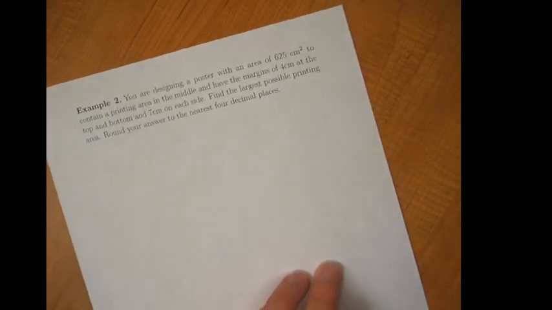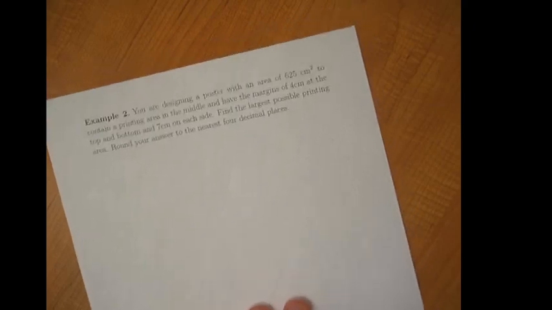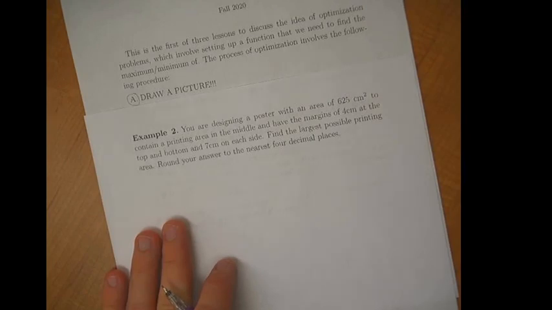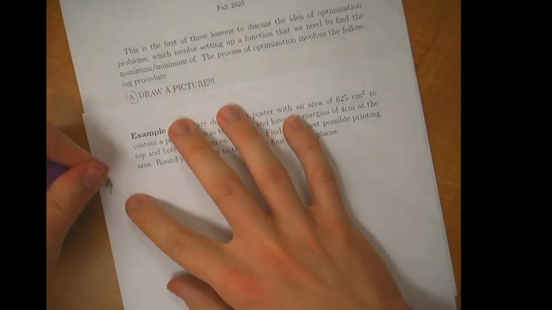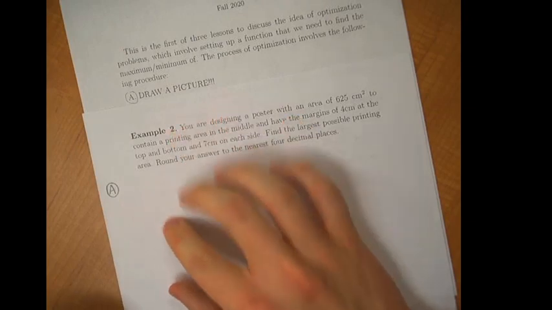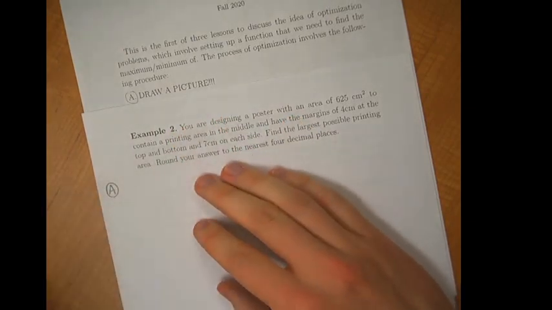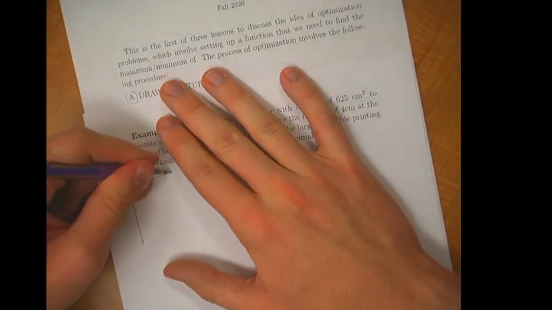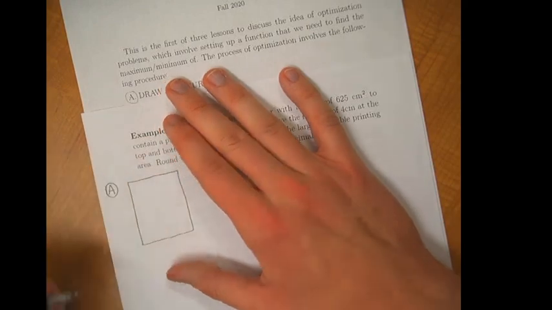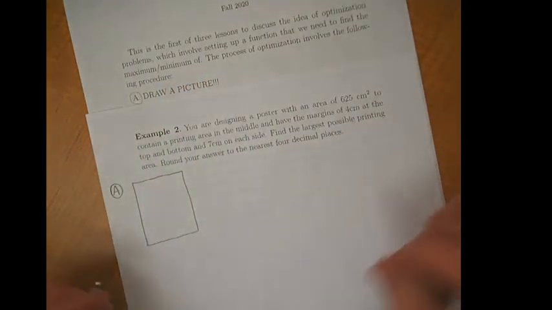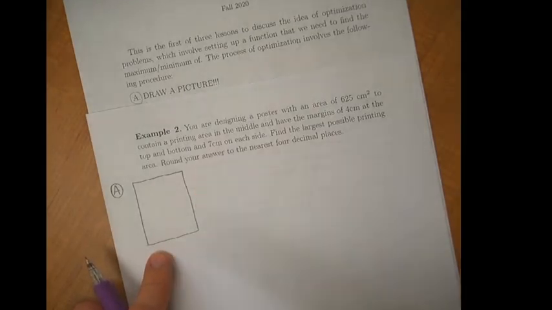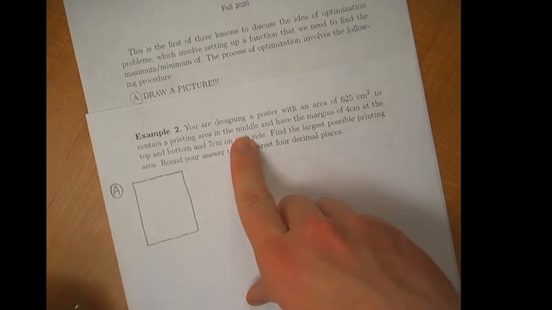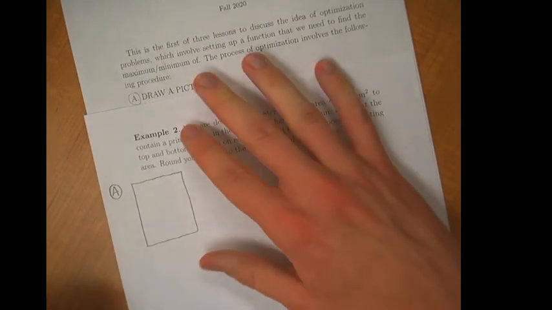So, again, let's do our six-step procedure here. The first thing we got to do is draw a picture. So step A is draw a picture. The problem states that we have to design a poster, so we can assume it to be rectangular. We don't have the dimensions given to us, but what we do have is that we have to obtain the printing area in the middle, and the margins on the top and bottom have to be 4 centimeters. So what that means is this.